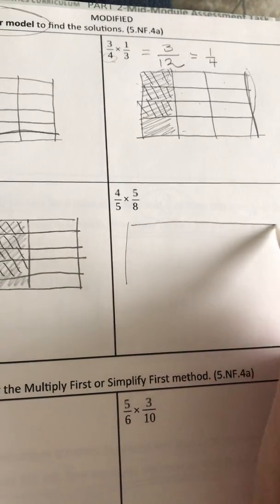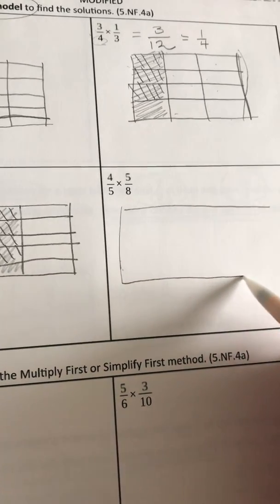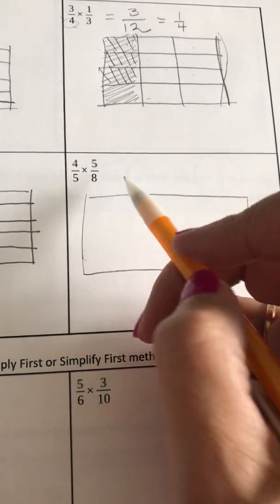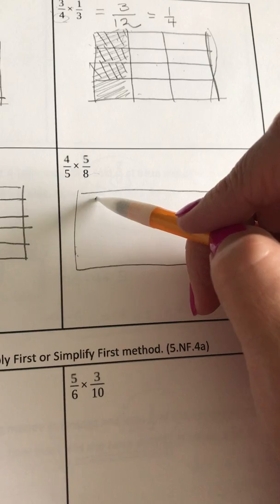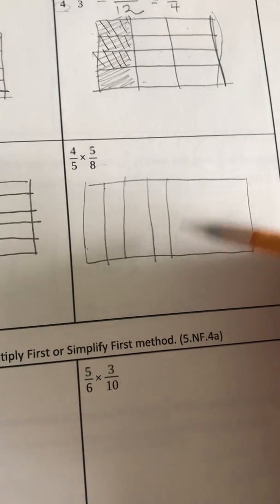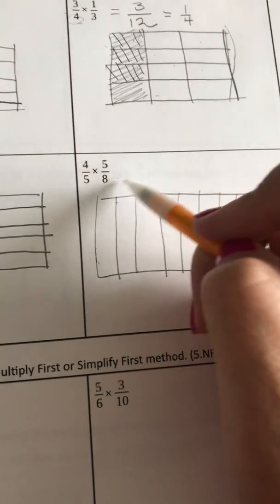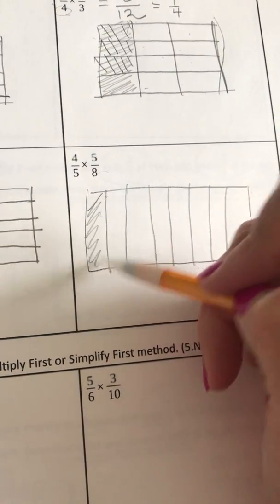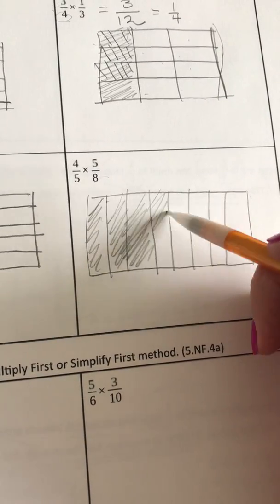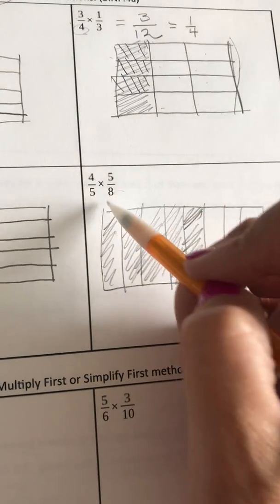Okay. These are rectangular models. Remember, this is not a tape diagram. Those are two different things, okay? So we got to keep that straight. So for this one, 8. 1, 2, 3, 4, 5, 6, 7 lines for 8. Shade 5. 1, 2, 3, 4, 5. There you go.